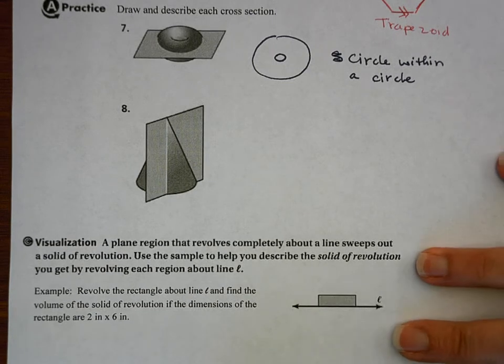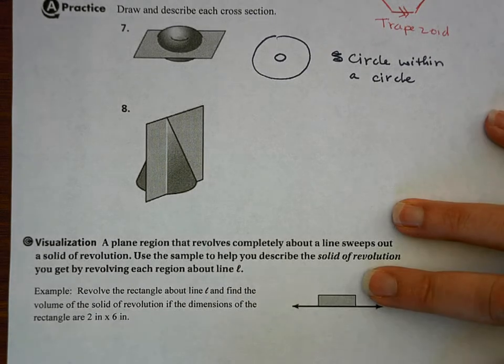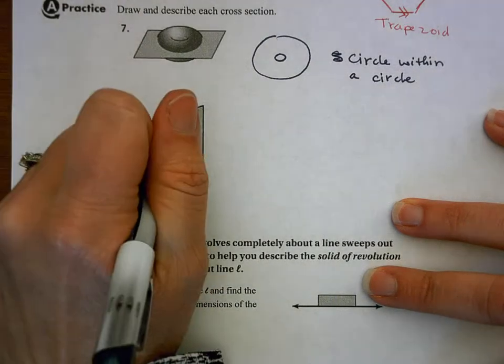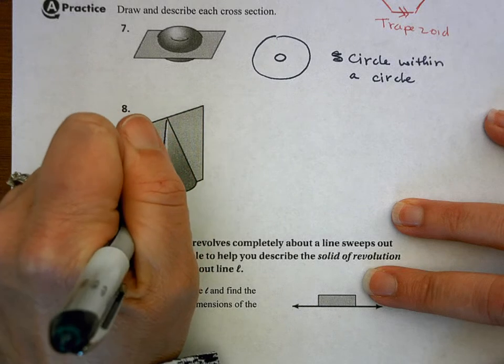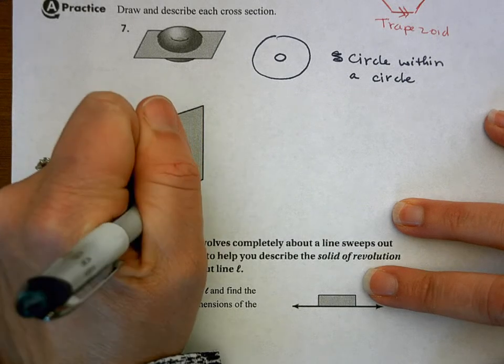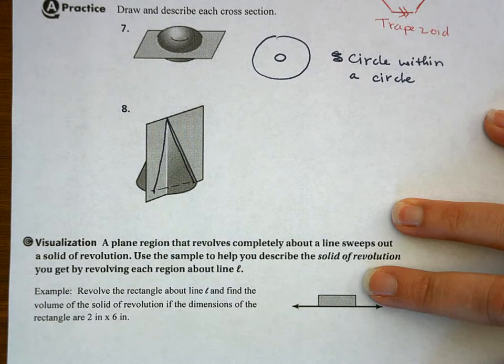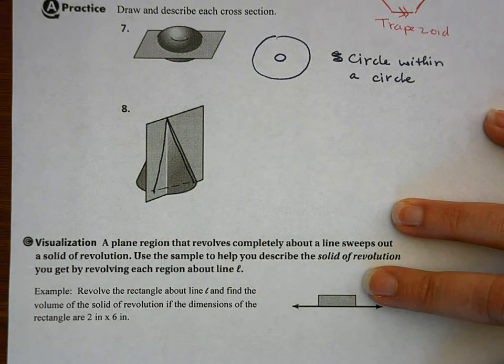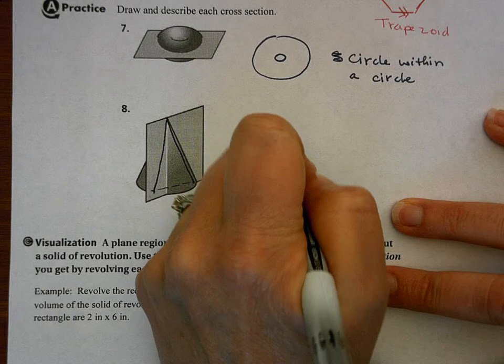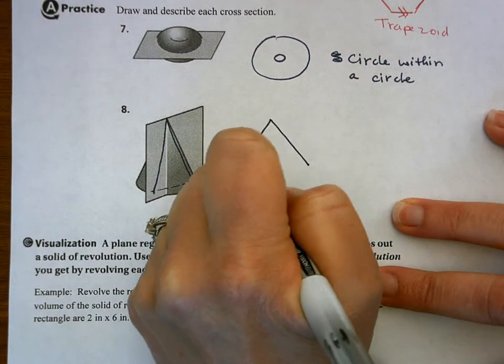In question number 8, I have a cone, and I'm slicing it with a vertical plane, and I want to figure out what my cross section would be. If I look at my cone, I would go from the edge of the cone to the edge of the cone, and then across the diameter, and the base of the cone is flat. The diameter of the cone would be flat as well. So then I would get an isosceles triangle.